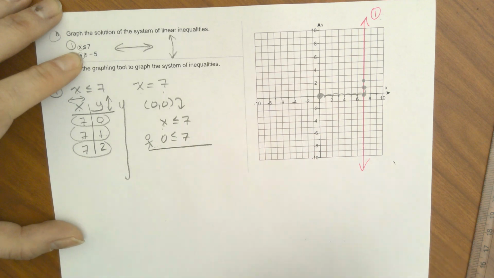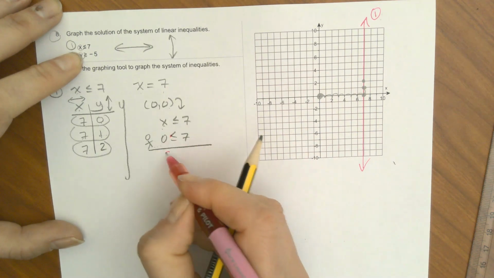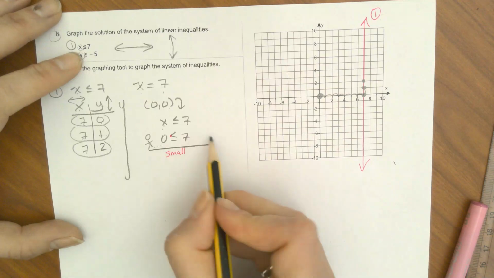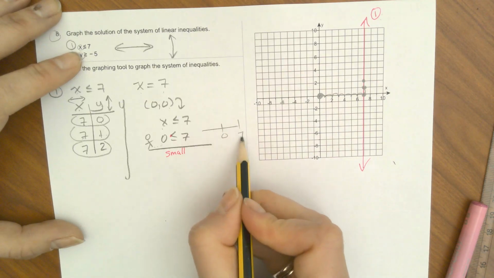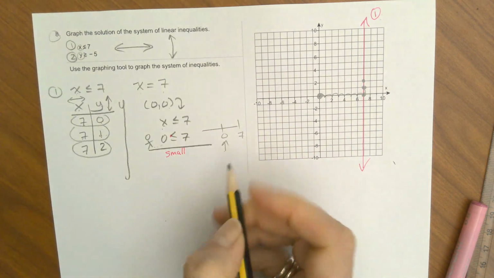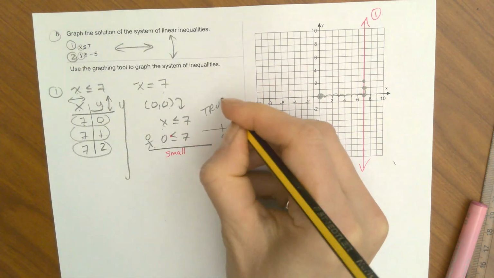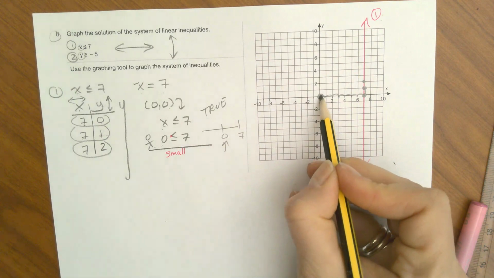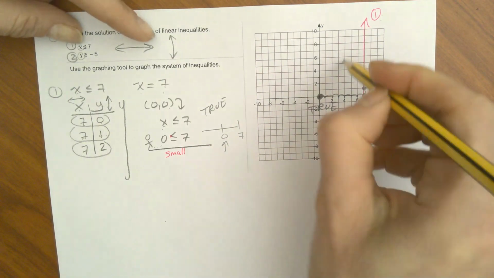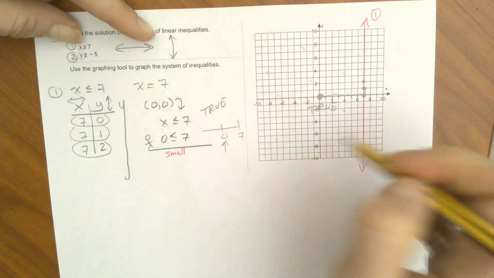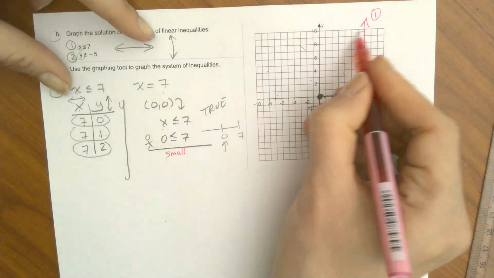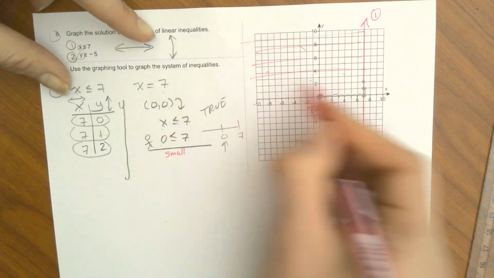When I see 0, I touch the small side of that sign first. 0 is smaller than 7. Is 0 smaller than 7? Yeah, that's true. That means when I substitute 0, 0 into this inequality, it's true. That means all the points on this side are true, and all the points on this side are false. So I'm going to color everything on this side.